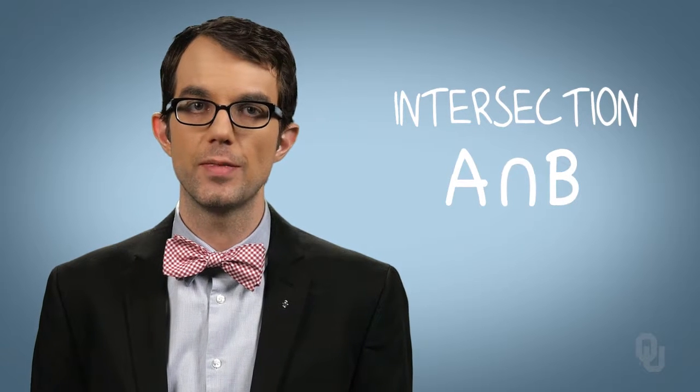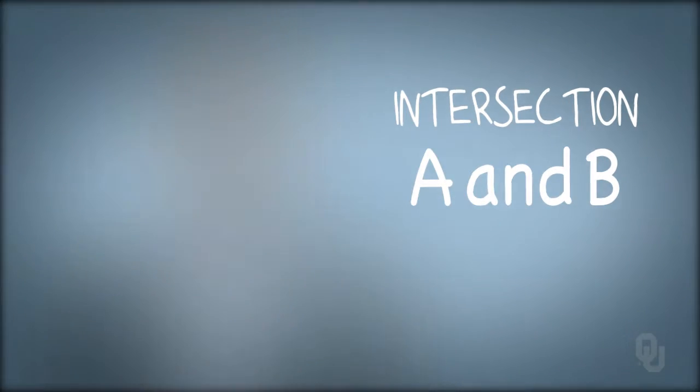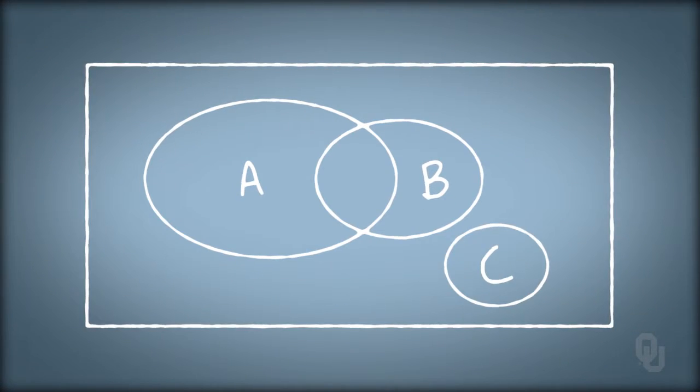For event A and event B, the intersection is written as A intersect B. The intersection of events A and B means that A and B occur together. The intersection means AND. Let's take a look at events A, B, and C in sample space S. A intersect B is the overlap of events A and B, as A and B occur together at that overlap.